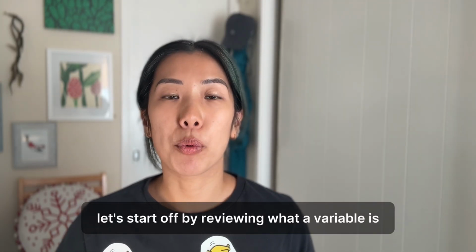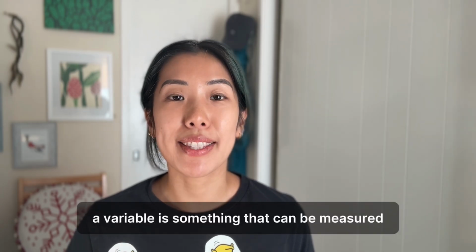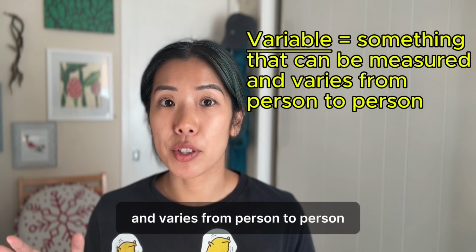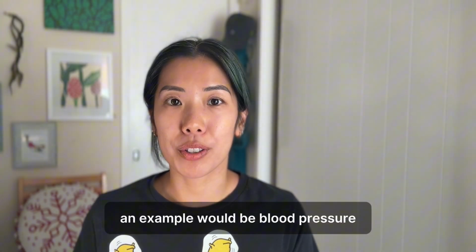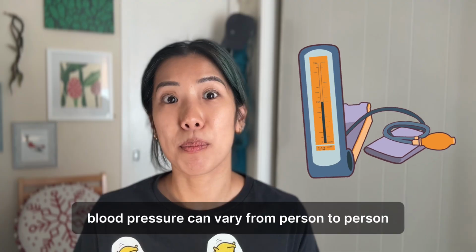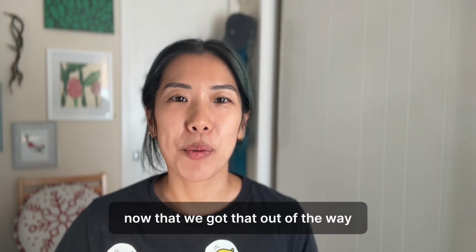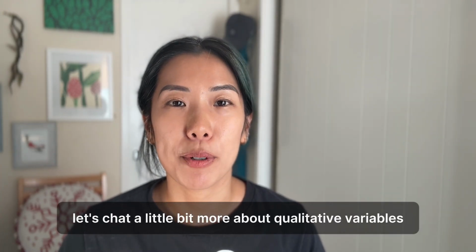Let's start off by reviewing what a variable is. A variable is something that can be measured and varies from person to person or thing to thing. An example would be blood pressure. Blood pressure can vary from person to person. Fur type can vary from dog to dog. Now that we got that out of the way, let's chat a little bit more about qualitative variables.